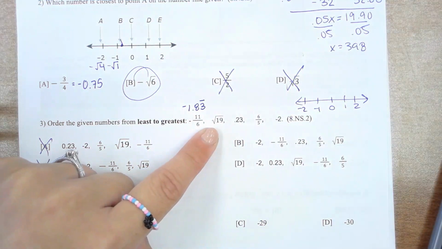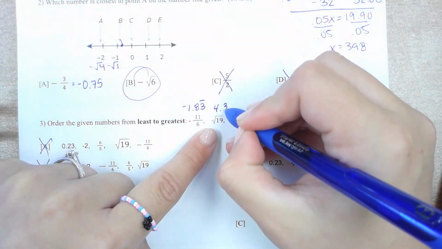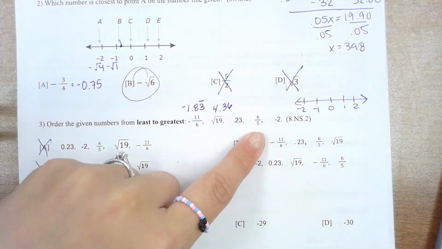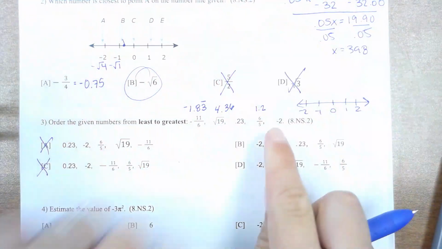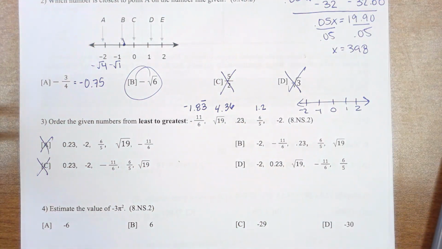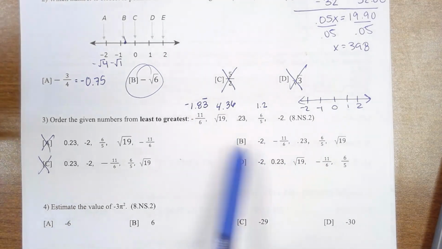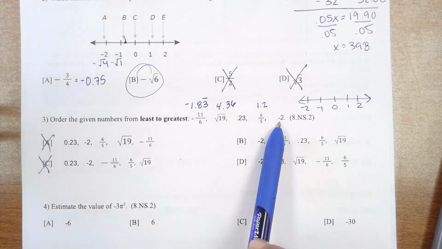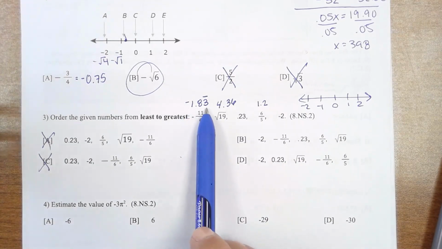The square root of 19 is approximately 4.36. 0.23 is already a decimal. 6 divided by 5 is 1.2, and then I already have my -2. So looking at my numbers here, again, my smallest ones are going to be my negatives, and if you notice, -2 is going to be the smallest, and then the next one would be our -1.83.